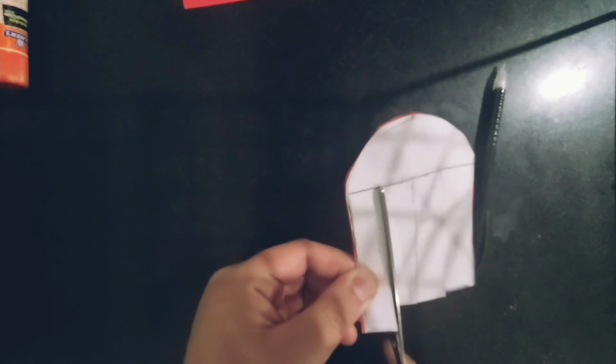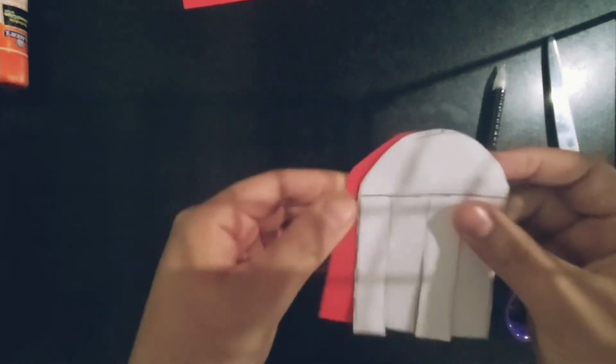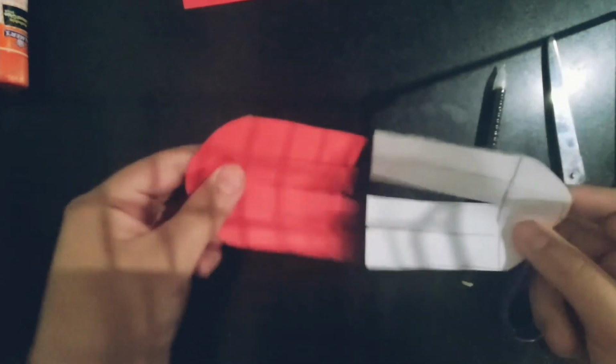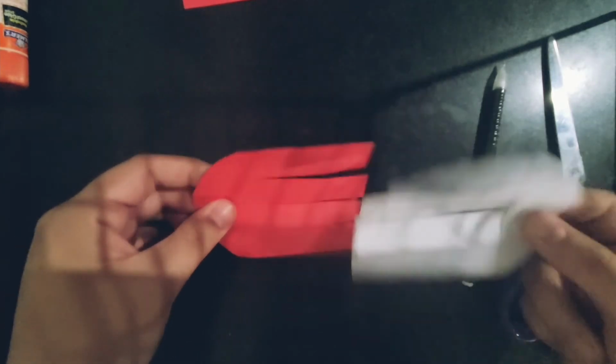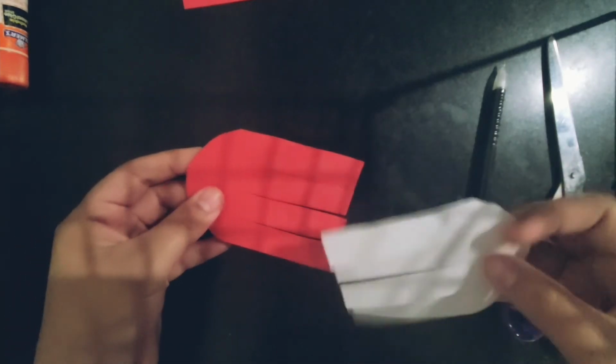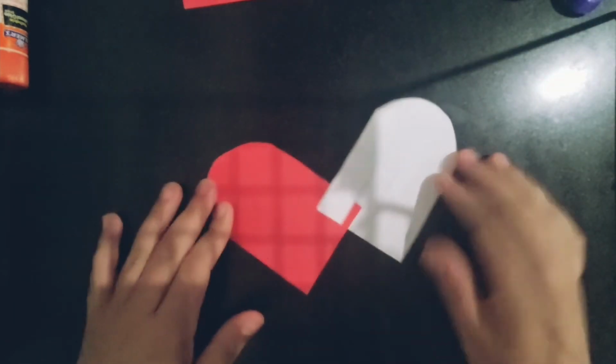You can always ask an adult for help if you need it. And there we go. As you can see, I didn't cut all the way to the circle, creating little jellyfishes like we did last time, if you want to check out that video. But we're not making jellyfishes. We're going to be creating a nice, beautiful heart.